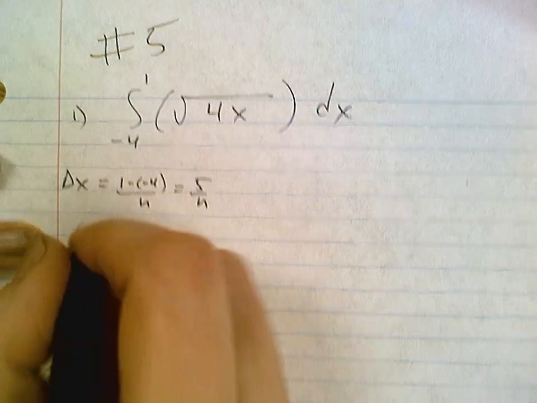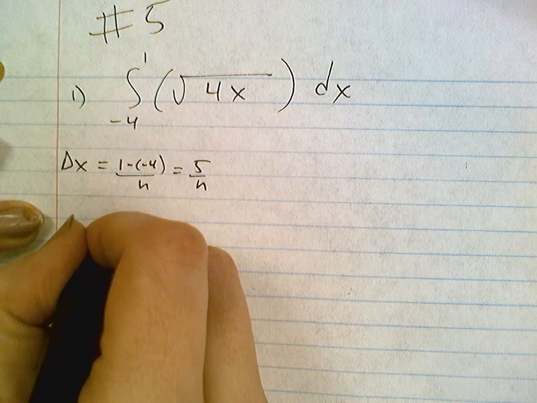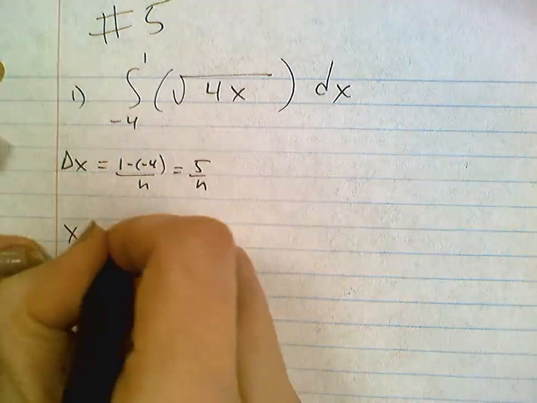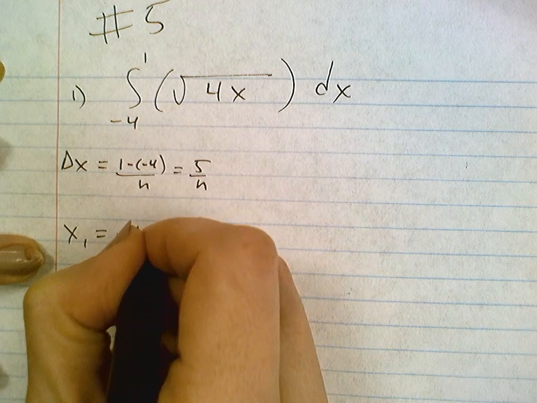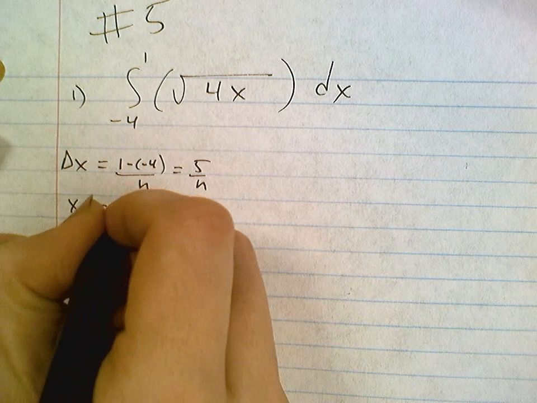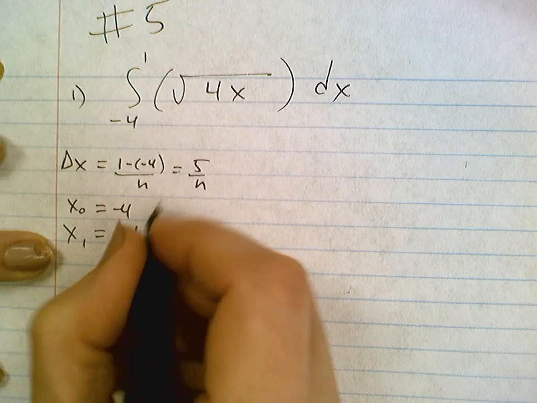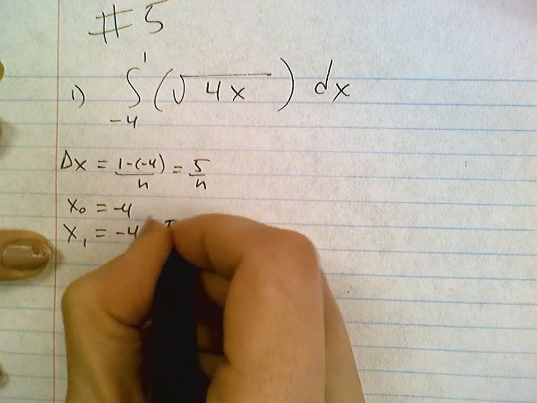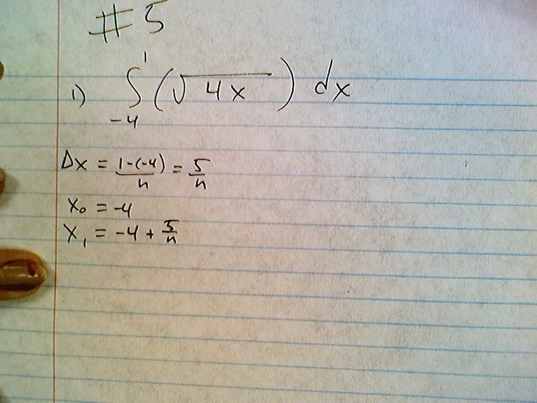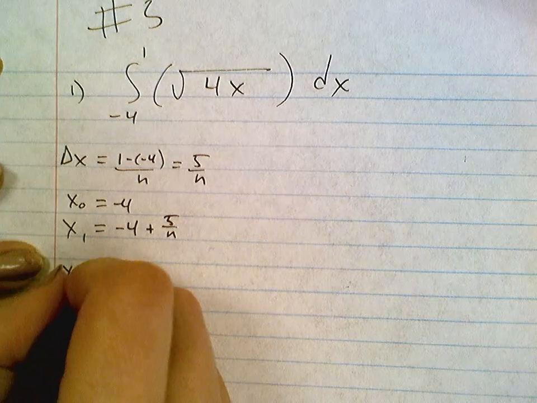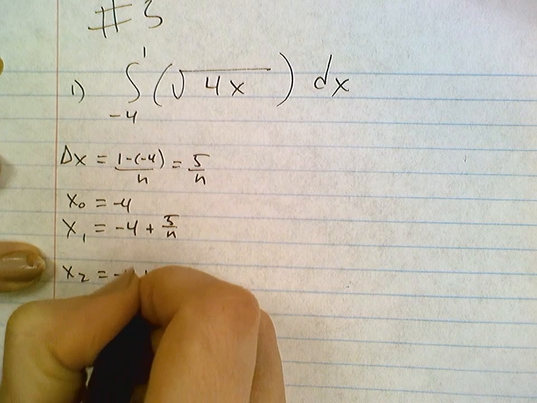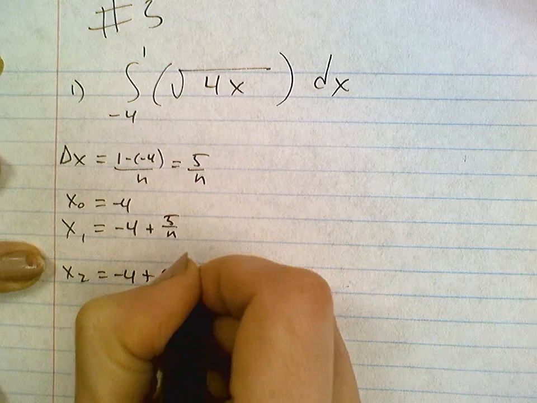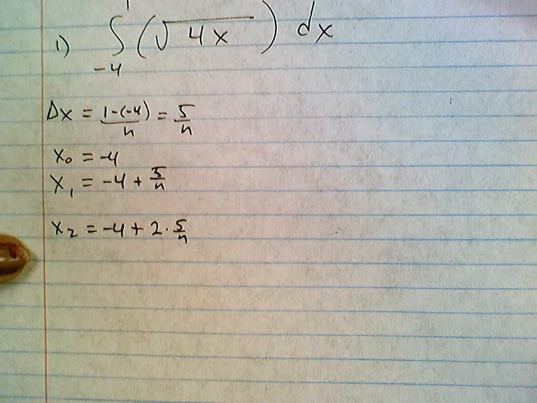Remember this sequence, you don't have to do this: x sub 0 is negative 4. X sub 1 is negative 4 plus one delta x. x sub 2 is negative 4 plus 2 delta x.